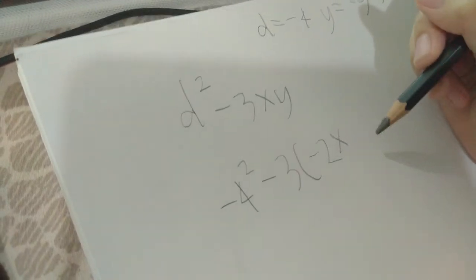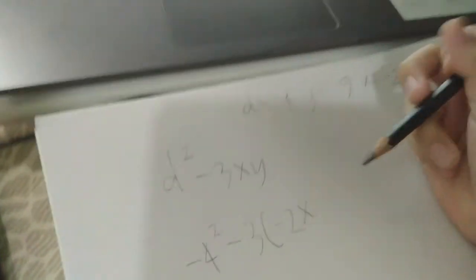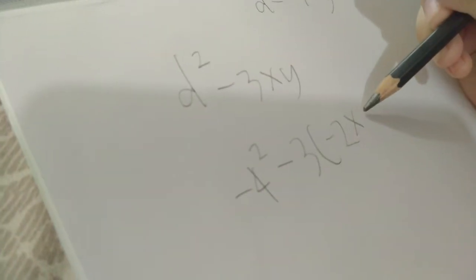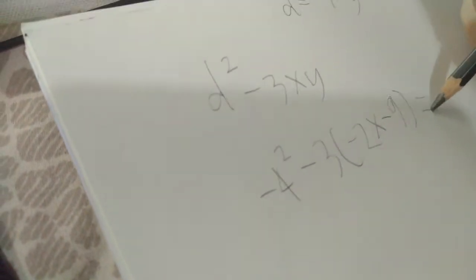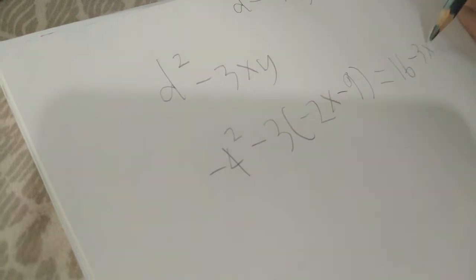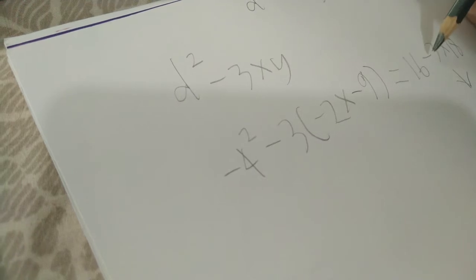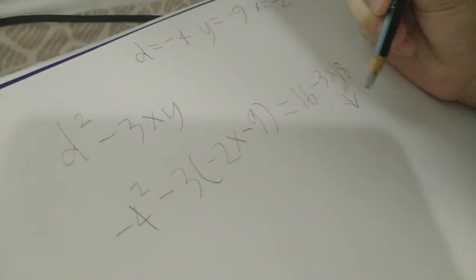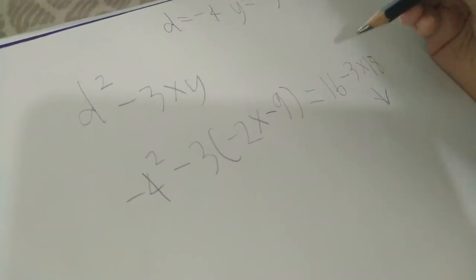It doesn't matter if you switch the order, you can read it as yx, but most people will say xy. And negative 2 times negative 9. Ooh, this is an easy problem. It's equal to 16 minus 3 times 18, and you can see that some of them are positive except for the negative 3 or 16. This time I'll choose this to be minus sign right now because 16 minus now.